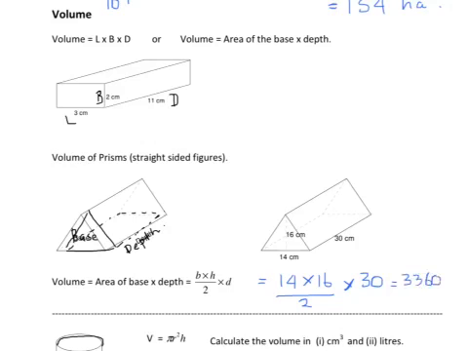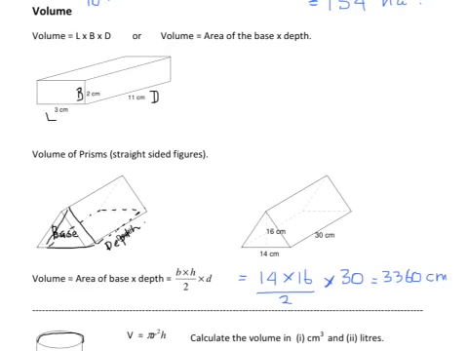Now the unit of measure is no longer the centimetre squared, but the centimetre cubed, because we're multiplying 3 dimensions. If you want to change that to scientific notation, 3.36 multiplied by 10 to the power, moving the decimal point 1, 2, 3 places, so 10 to the power 3 centimetres cubed.